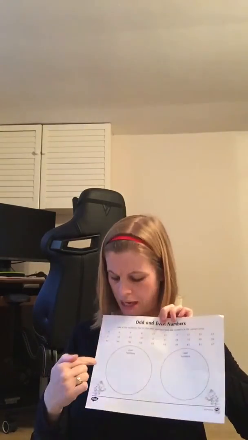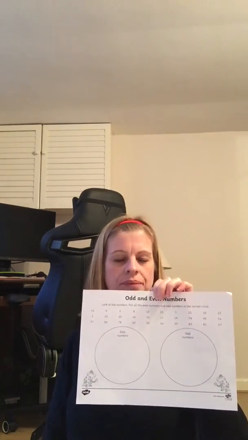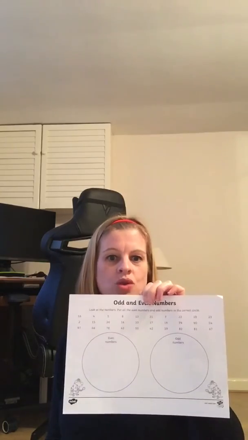Just have a go. Look at these numbers. Decide if it's odd or even. Think about your 2 times, when you're counting in 2s, your 2 times table. And think about if that's an odd number or an even number. Give it a go. I'd really like to hear how you got on with it. See how you get on.